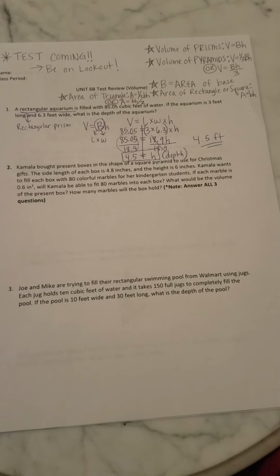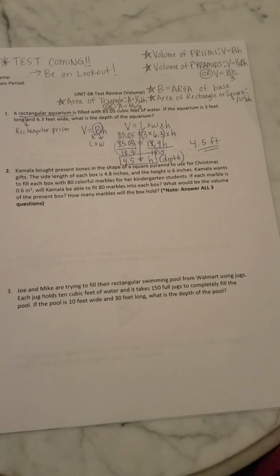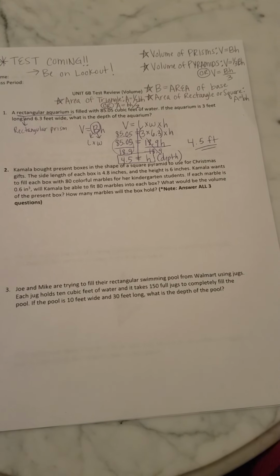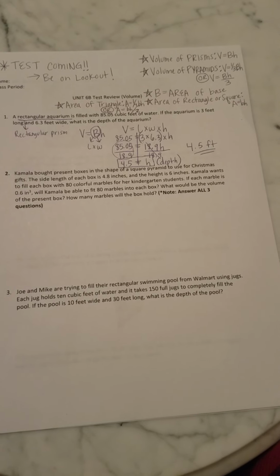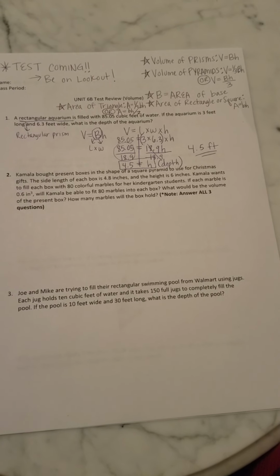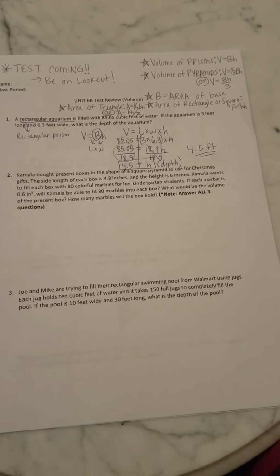If each marble is 0.6 inches cubed, will Kamala be able to fit 80 marbles into each box? What will be the volume of the present box? And then how many marbles will the box hold? And then it says note to answer all 3 questions.